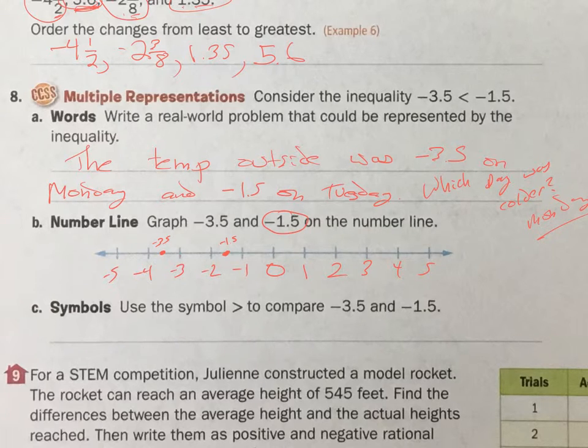And now use the symbols to compare them. Let's see. Oh, use this symbol to compare it. So which one's greater? -1.5 right here, because it's closer to 0, is greater than this one that's far from 0, -3.5. Okay?